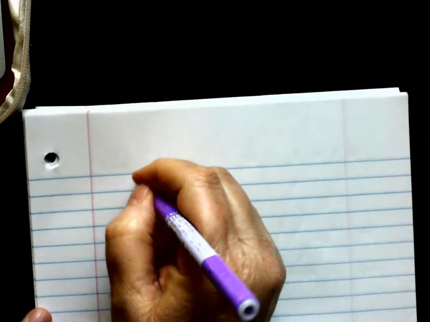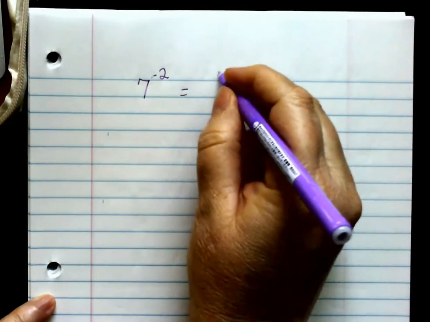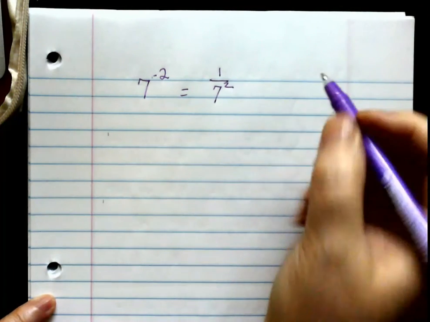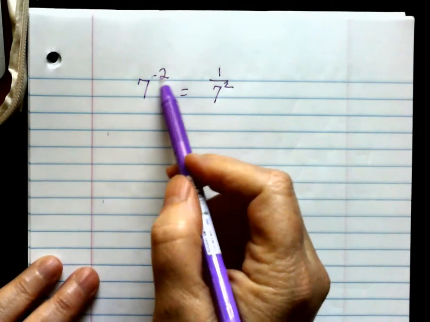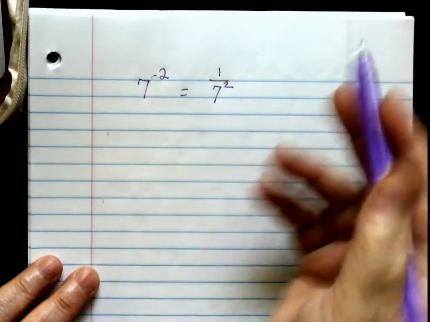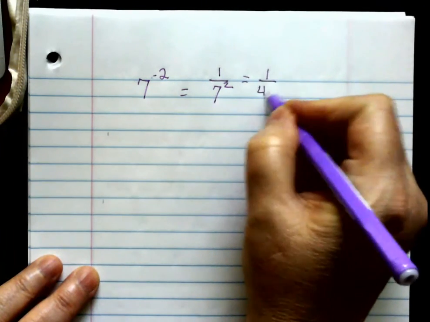Okay, let's do one more with a negative exponent. 7 to the negative 2. Remember, it becomes a fraction with the negative going to positive. Another way you can look at it is that the negative exponent is being bad and it's being sent to the basement. So then we have 1 over 49.